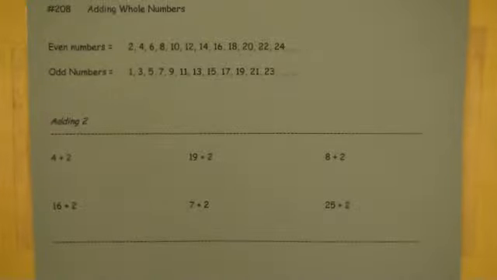Video number 208, adding whole numbers. Before we add 2, we're going to add 3, we're going to add 4. This is bringing things back to basic addition.